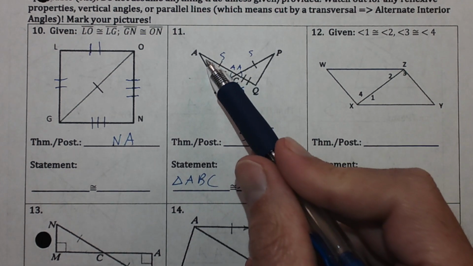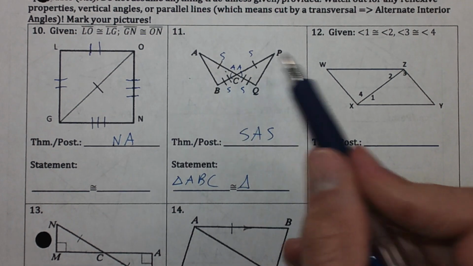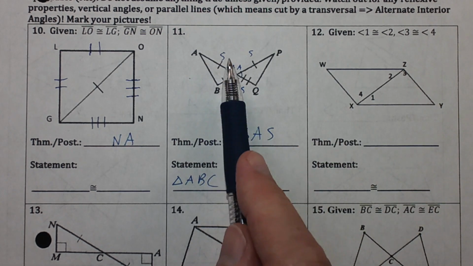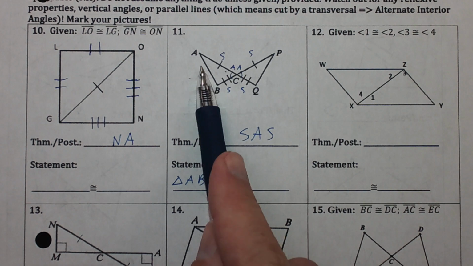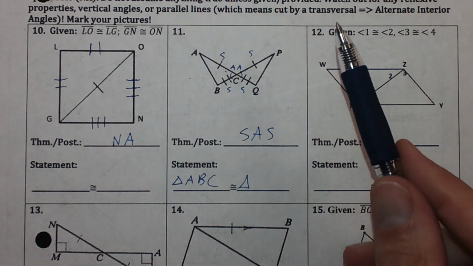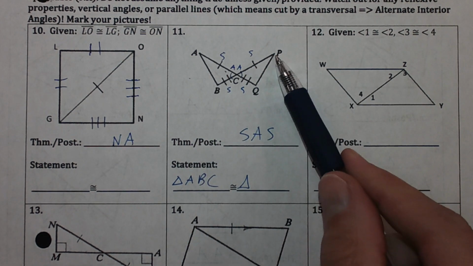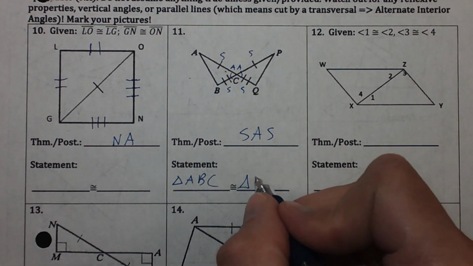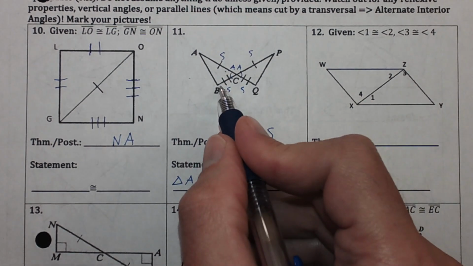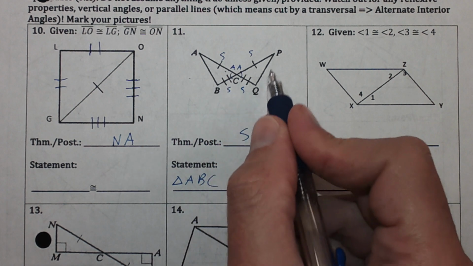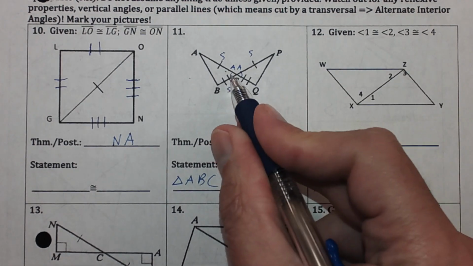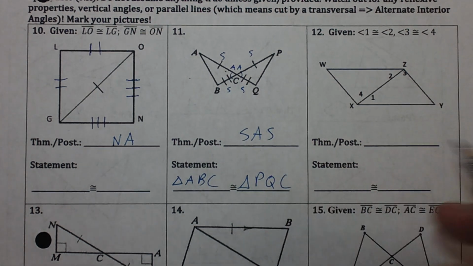Angle A doesn't have any arcs on it, so that makes it a little bit harder. But what you can see is it's between the single slash side and the no slash side. What's the same for the other triangle? Single slash side and no slash side. So P is corresponding to A. B was between the no slash side and the double slash, so that's the same as Q. And then C had the single arc, and so does C over here.